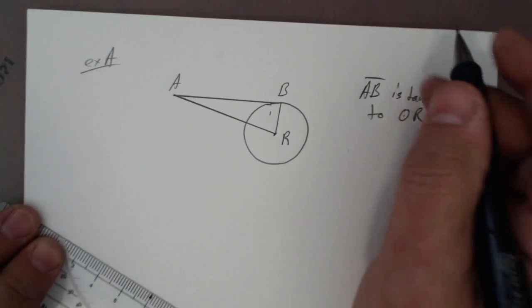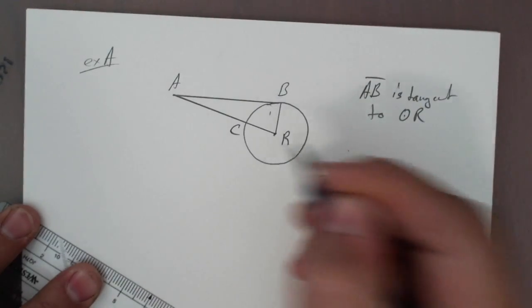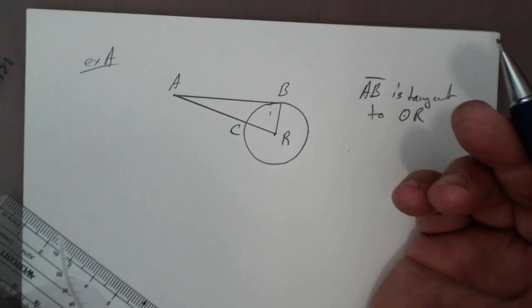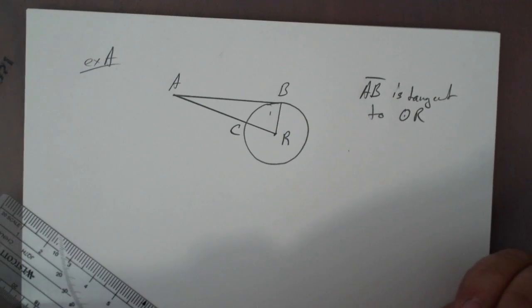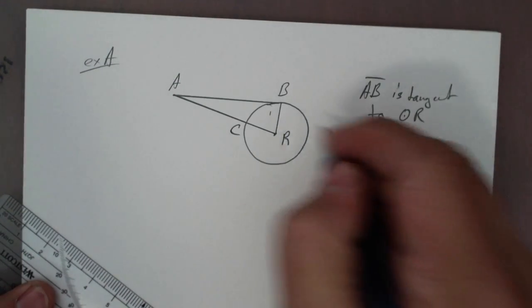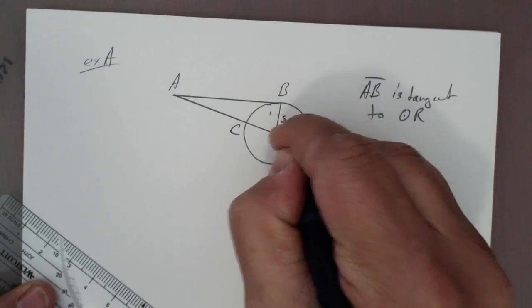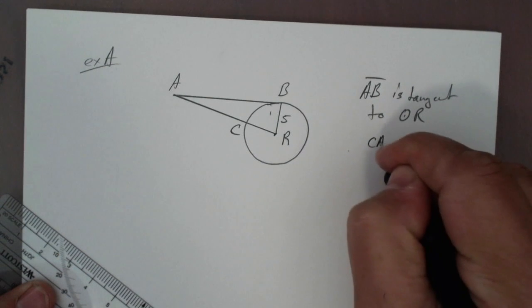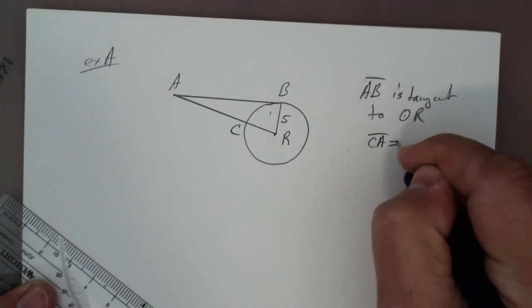They connect A to B, and they say this point C, and they give you maybe a couple of these measurements. They'll give you the radius is say 5, and they'll give you the length of CA equals 8.